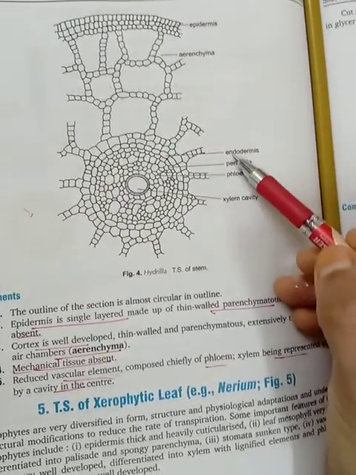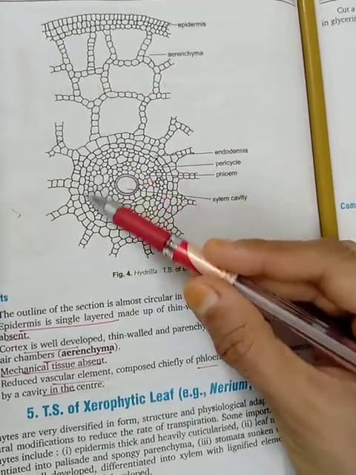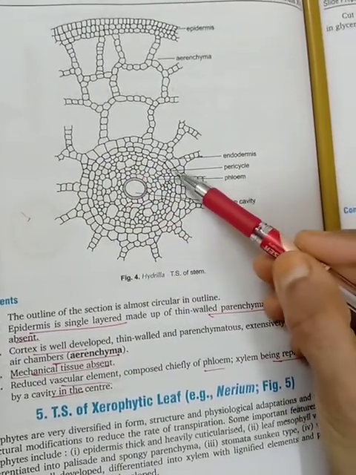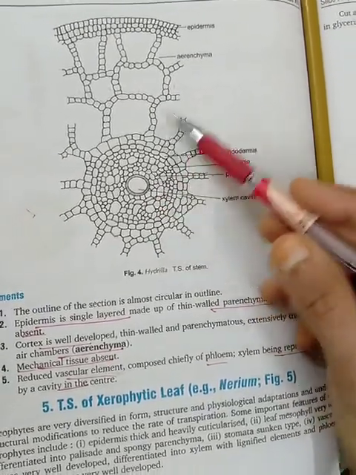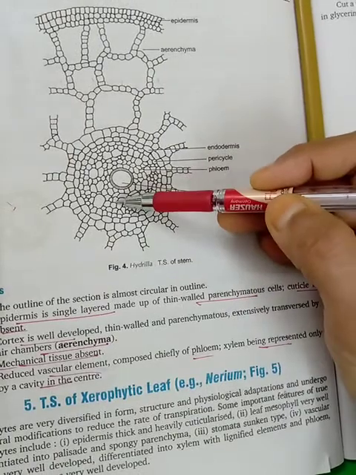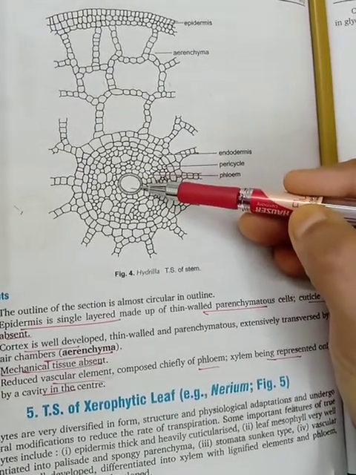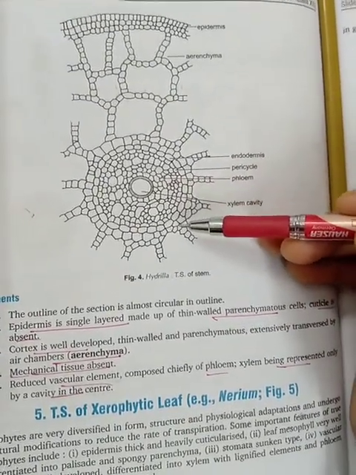You can see here the endodermis, the center boundary here. It is further lined up by another layer of pericycle. Then there is phloem and xylem being represented only by a cavity in the center. A very simple diagram to draw, right?